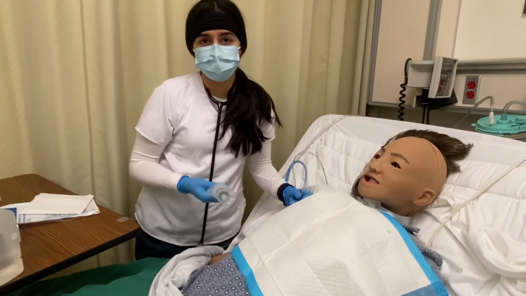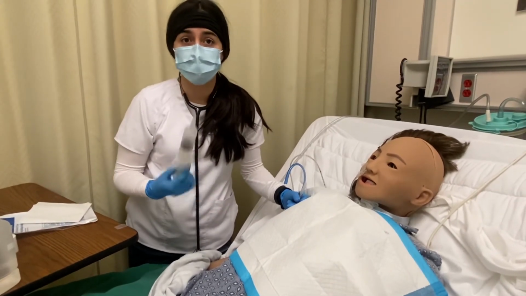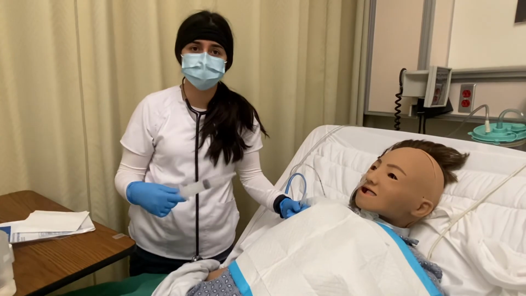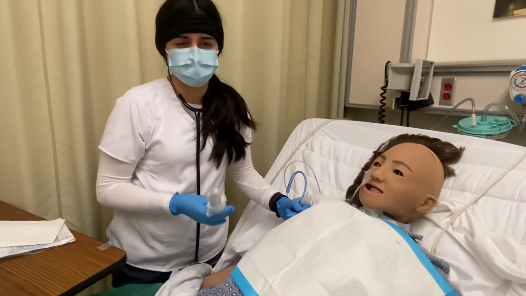And then depending on the hospital policy, some of them may ask you to aspirate, so that way you check for the gastric juices inside, so that way it's kind of an indication that you're in the right spot.